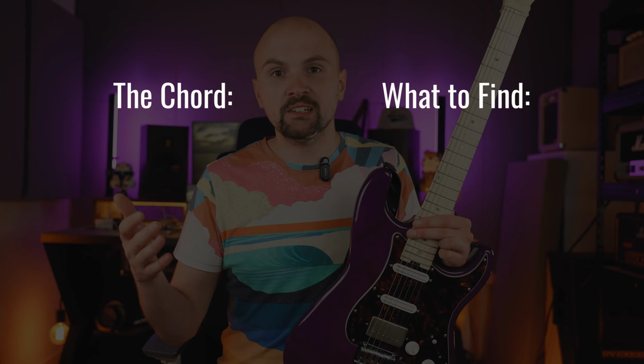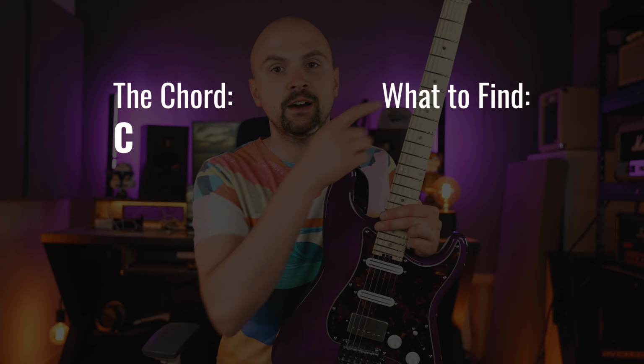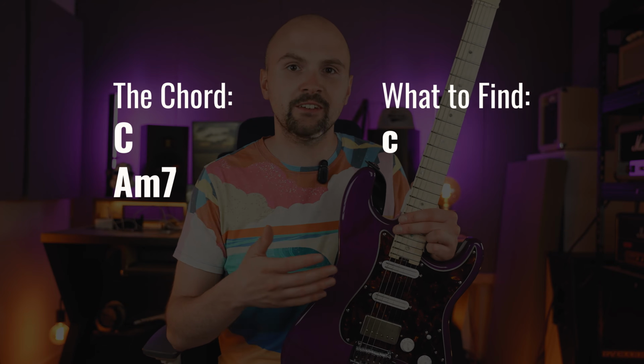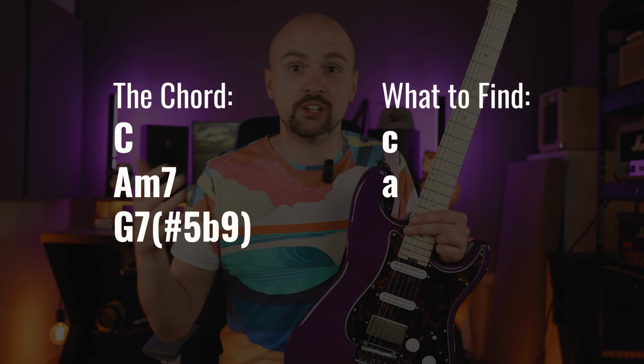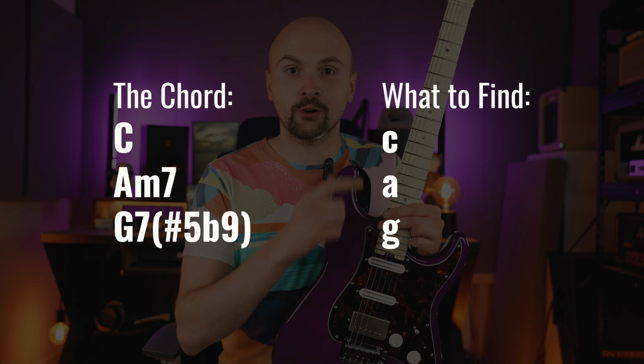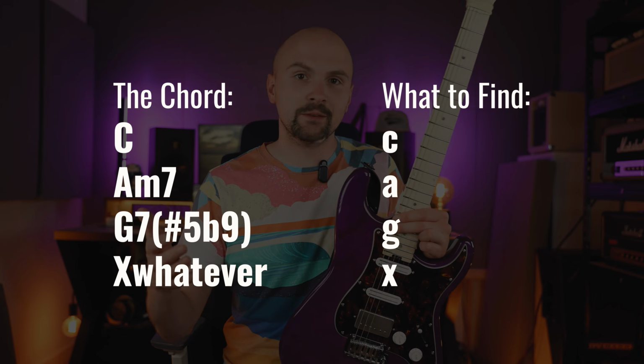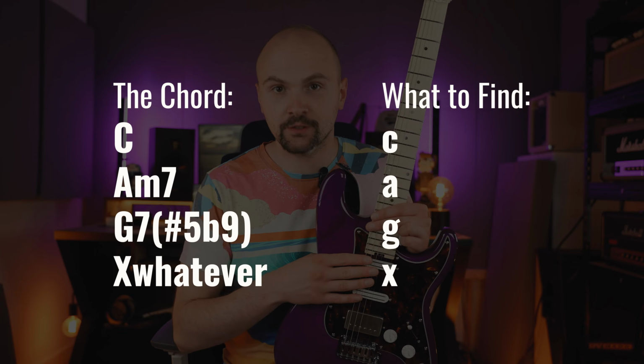Our goal is to play only root notes of the chords. So for example, what does it mean? When the backing track plays C major, we have to find C. When it's A minor 7, we have to play A. When it's G7 flat 9 sharp 5, we only focus on G. The root is in the name, so you don't have to know any music theory for that. Let me show you.